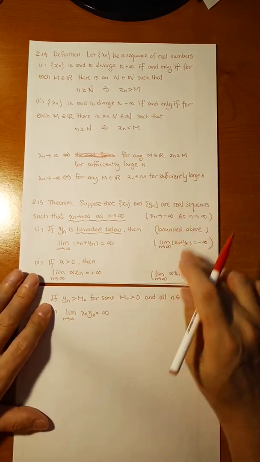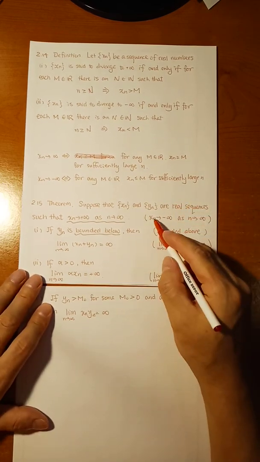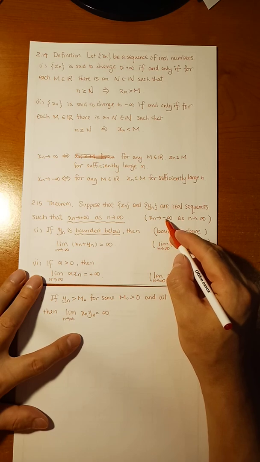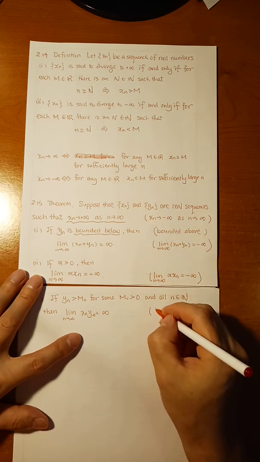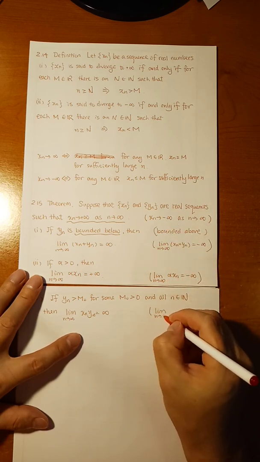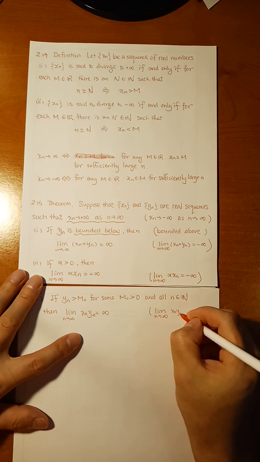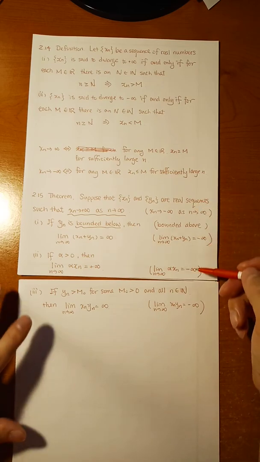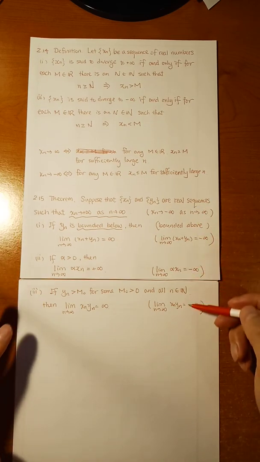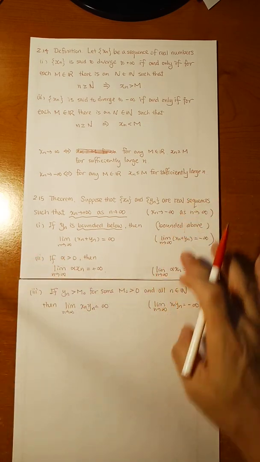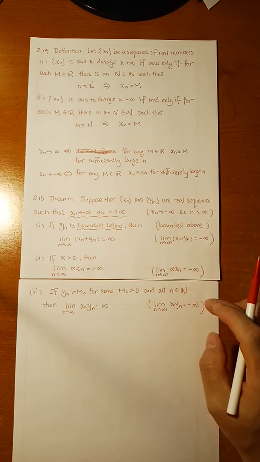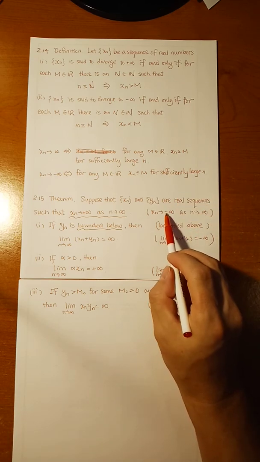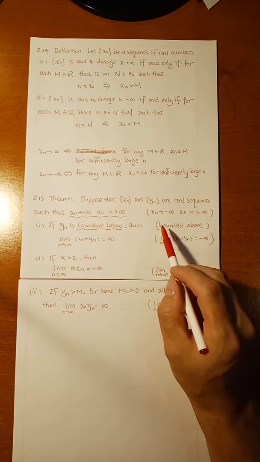And for this part, we have the parallel case. If xn originally diverges to negative infinity, then the limit as n approaches infinity of xn yn will be negative infinity. I always write this parallel case in parentheses so that you can see that the statements in the parentheses are the results for divergence to negative infinity.